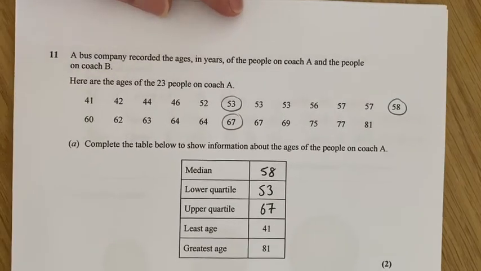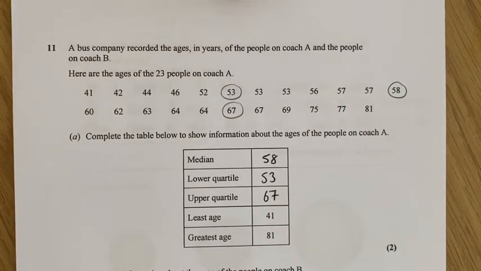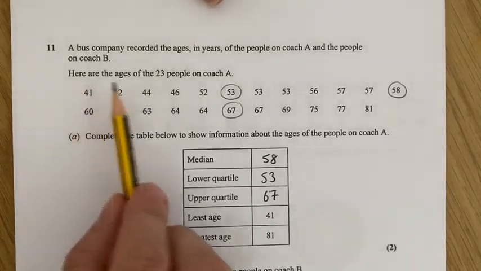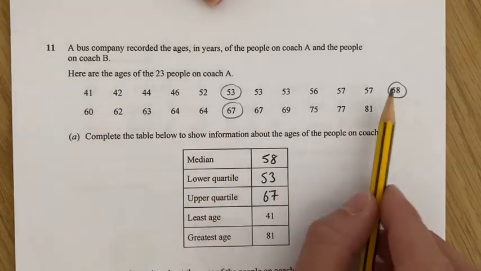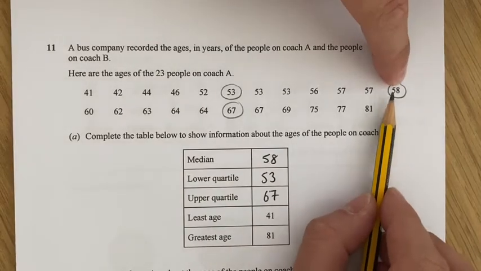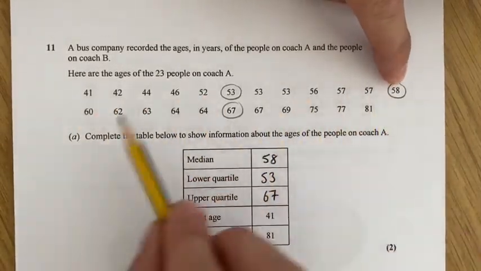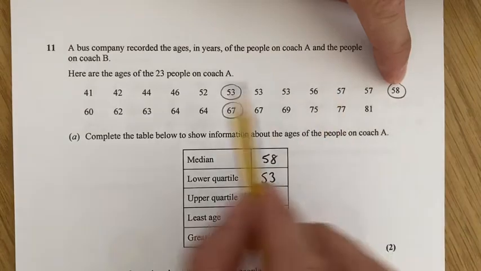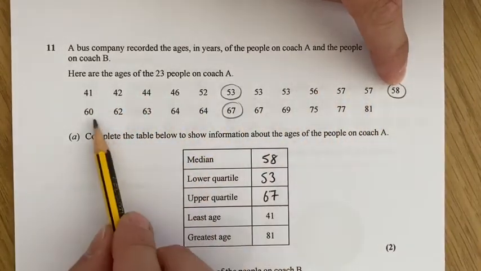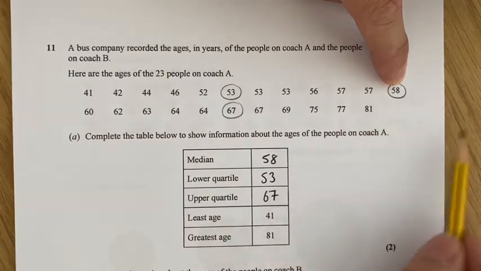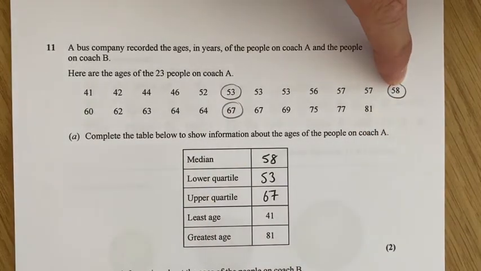Question 11. A bus company recorded the ages in years of people on coach A and the people on coach B. There's the 23 people on coach A, and you need to complete the table. We need to find the median, the lower quartile and the upper quartile. First one I found was the median, 58, that's the one in the middle. The way they've written this out makes it really easy to see that one's in the middle, because we've clearly got that number before it and these ones after it.